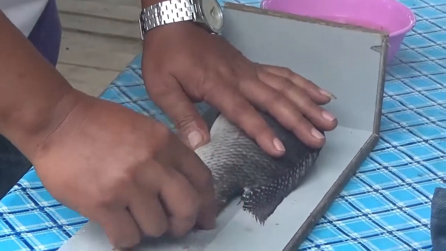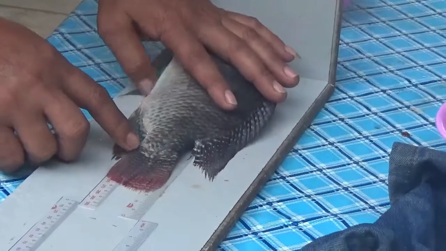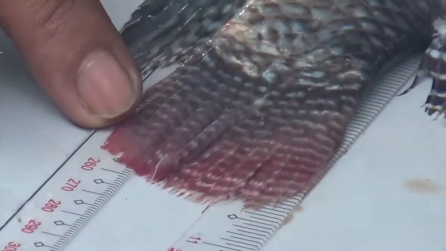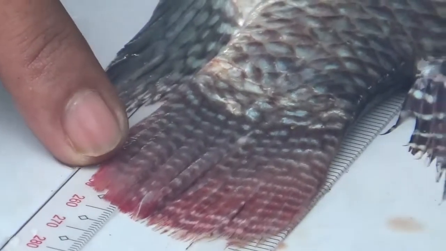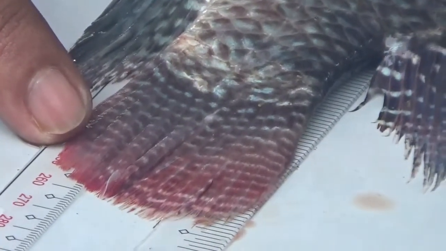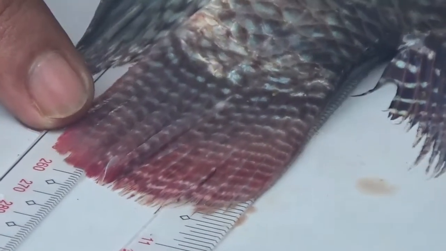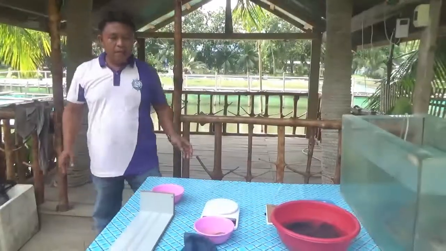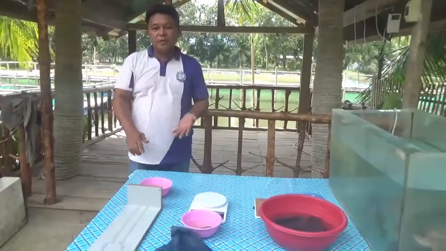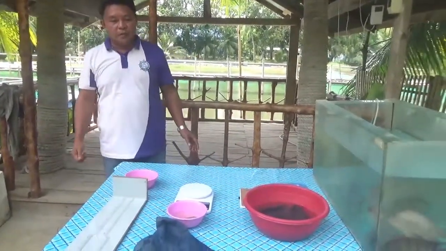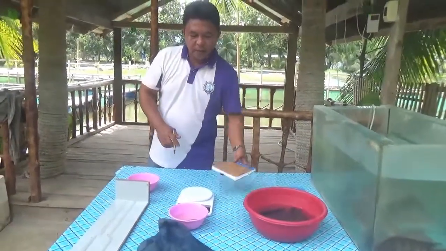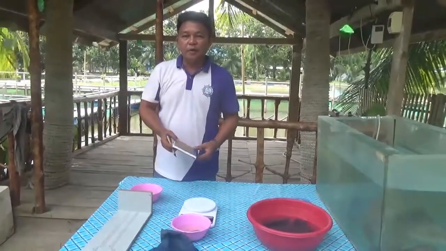So this fish measures 265 millimeters or 26.5 centimeters. Take note that after measuring the fish, it is important to record the result in a notebook or any paper.